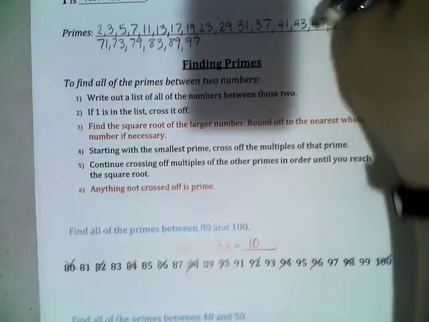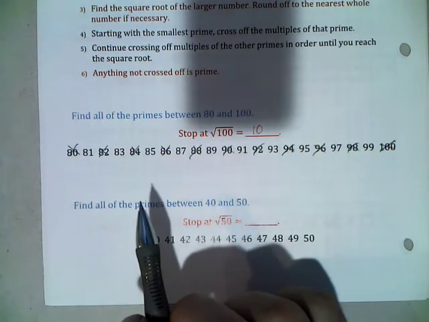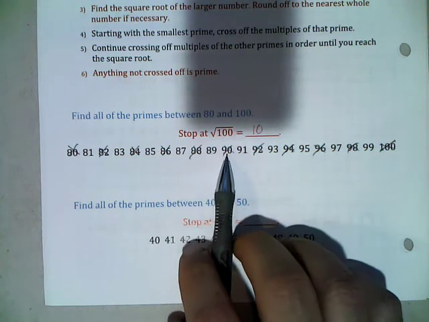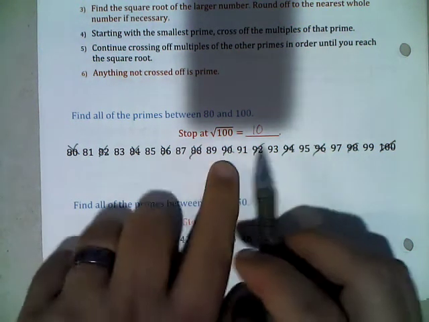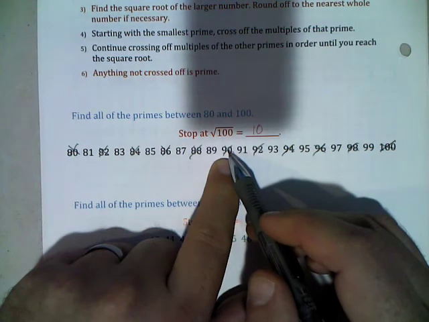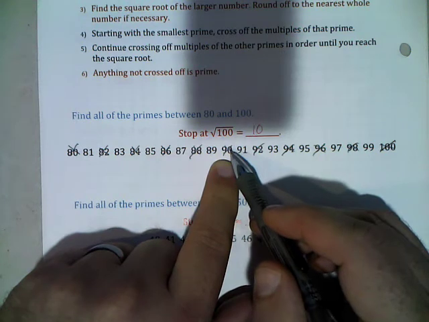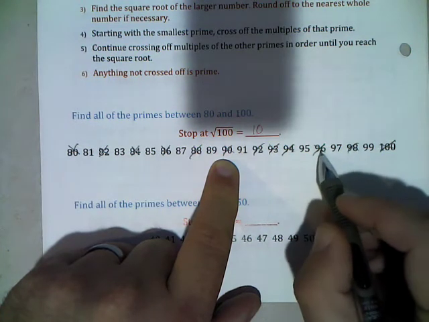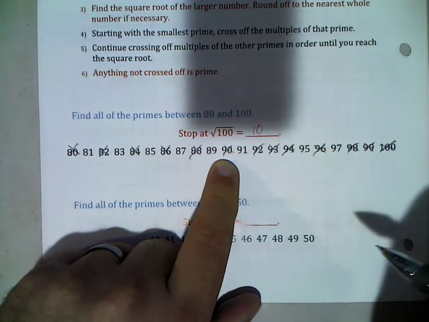So my next prime is 3. The best way to do this is to look at the list, and you can also include the stuff that's crossed off, and just find something that you know real easy that 3 goes into. And I think the most obvious thing here is 90. We know that 3 times 30 is 90. So start with 90. Since we're looking for things that are divisible by 3, I'm going to count by 3s and cross things off. So going up from 90, 1, 2, 3, cross off 93. 1, 2, 3, 96 is already crossed off. 1, 2, 3, cross off 99.